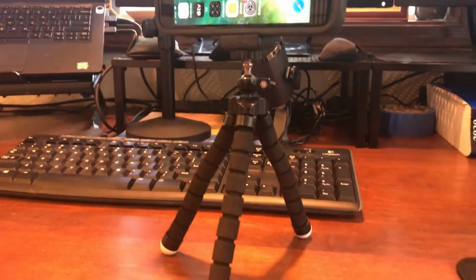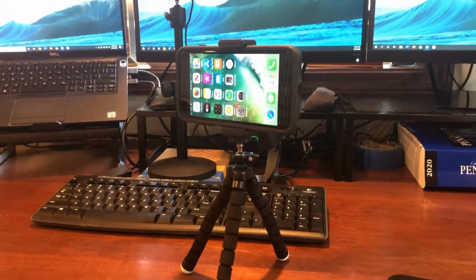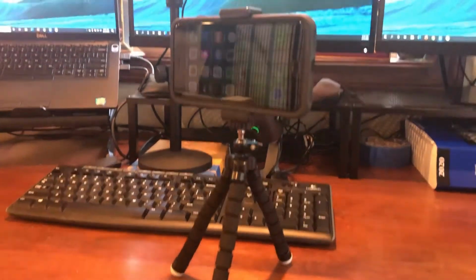Here is an example of a tripod that I use for my iPhone, and this has what's called octopus legs so that they're very pliable, very easy to move around, very inexpensive. I have a link at the bottom of this video for this tripod in case you wanted to get it for your smartphone.